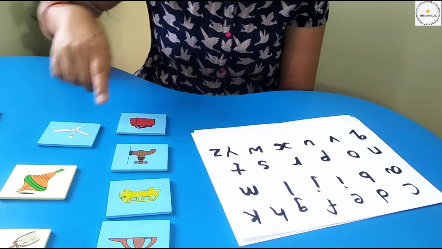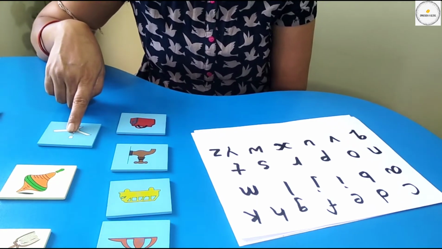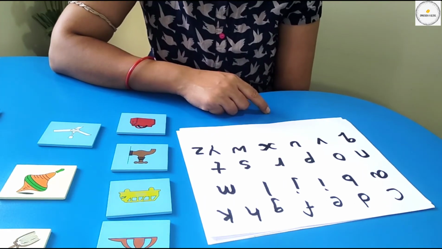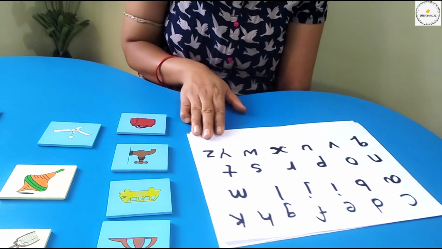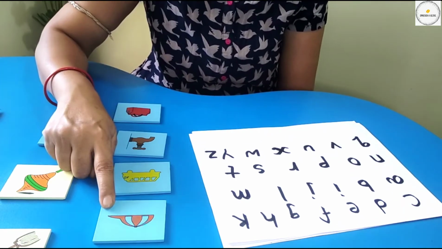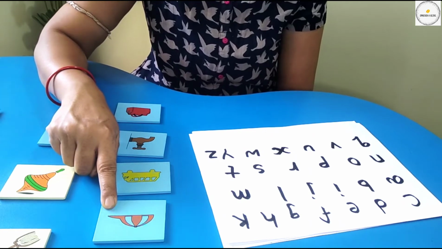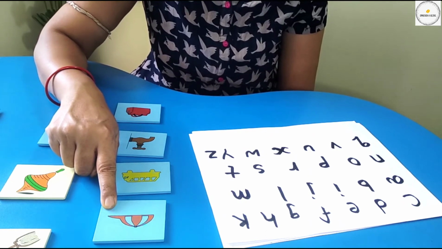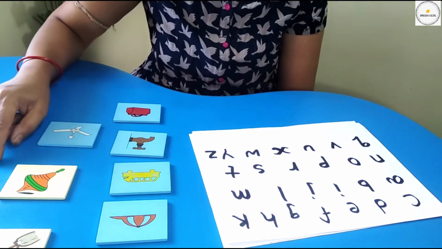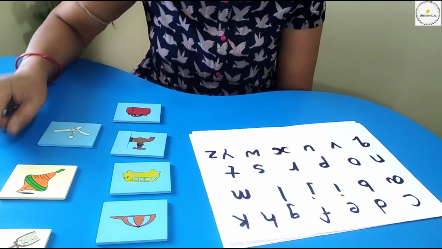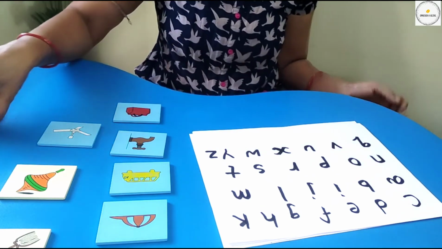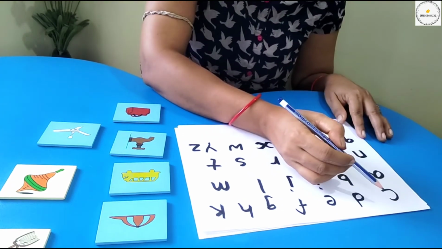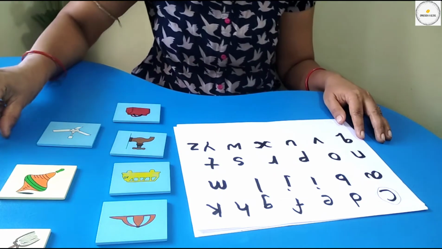In this activity, I have a few picture cards with me, and on an A4 sheet of paper, I have written the alphabet from A to Z. So I'll say to the child, this is a picture of a cap. When I say cap, which sound do you hear first? When the child says K, I'll say, can you find K here and circle it? So the child has to circle K like this.